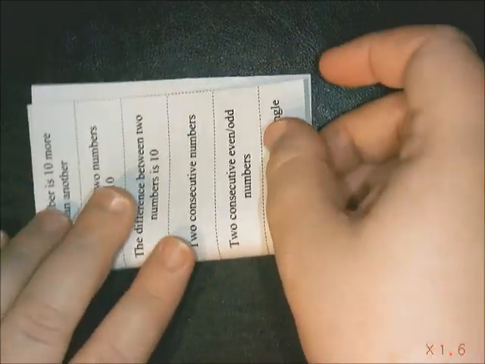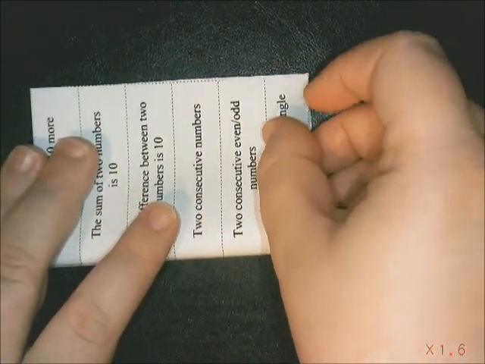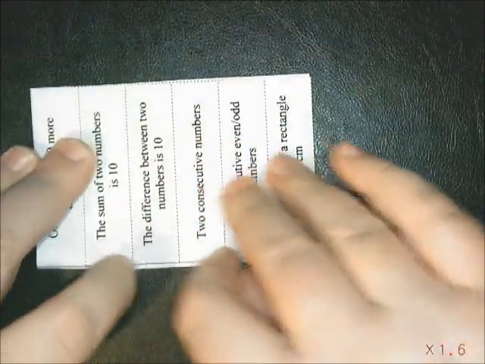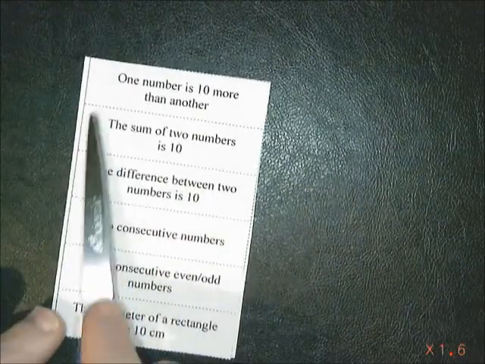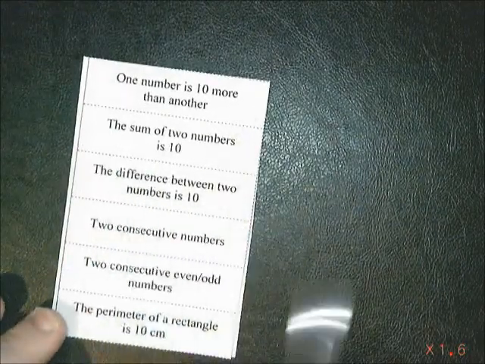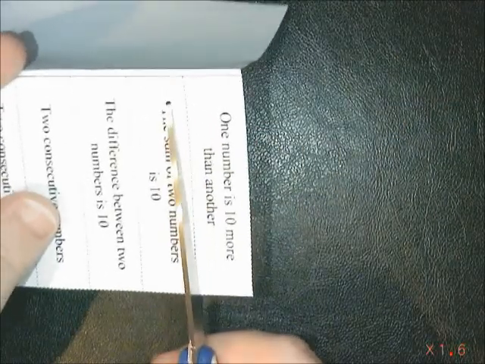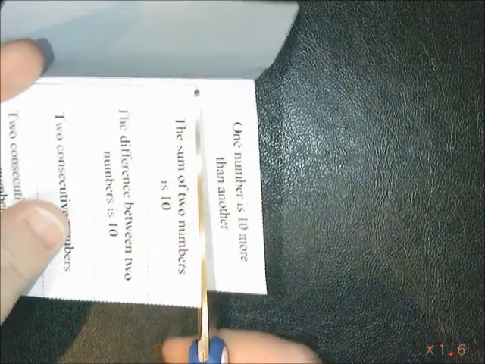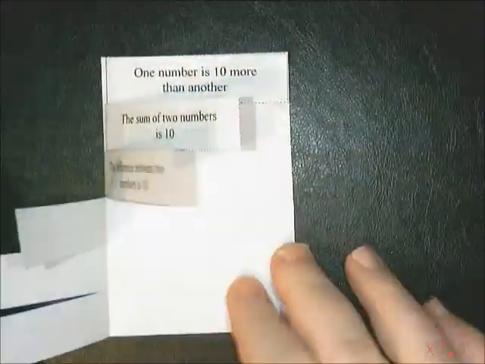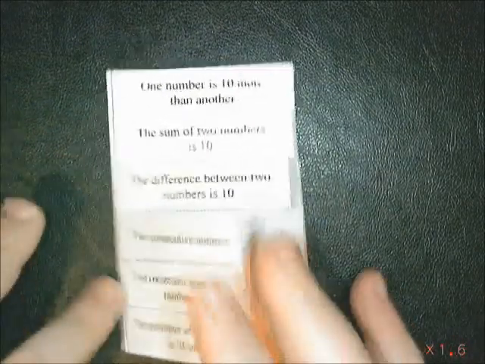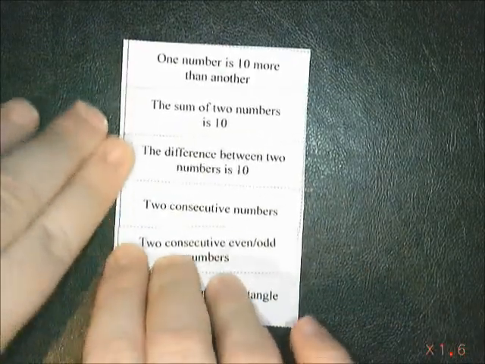What I'd like you to do is to take it, flip it upside down, and we're going to fold it in half. And then we're going to cut along each of the dotted lines to make 6 little strips here, but we're only going to cut through the one side. So now you should have 6 little flaps that open and close.